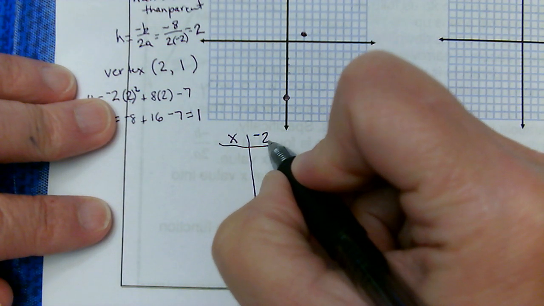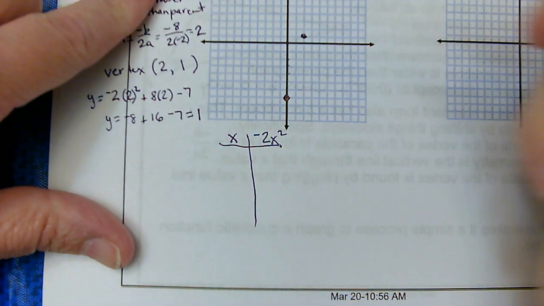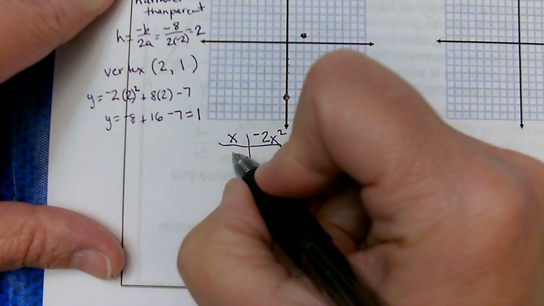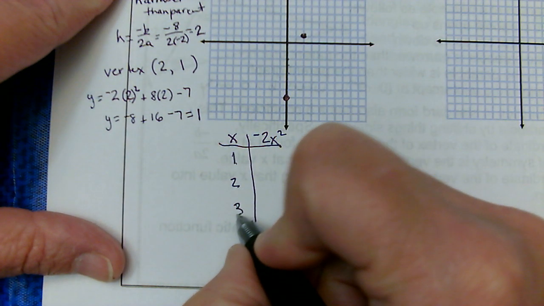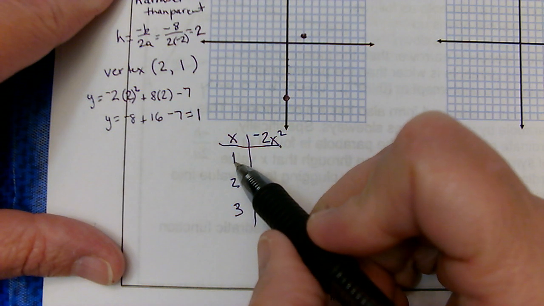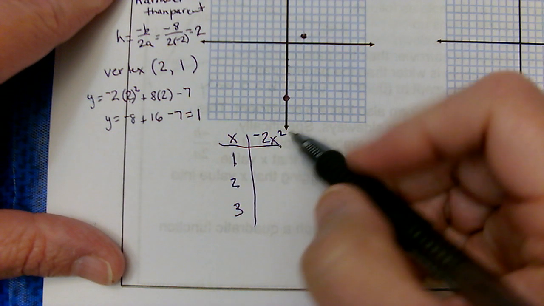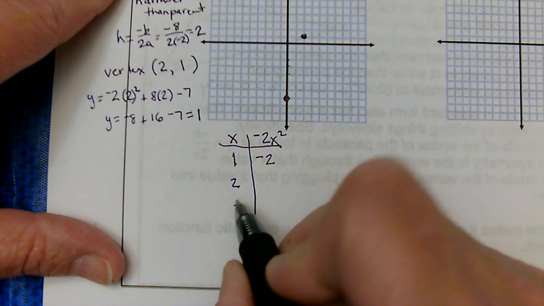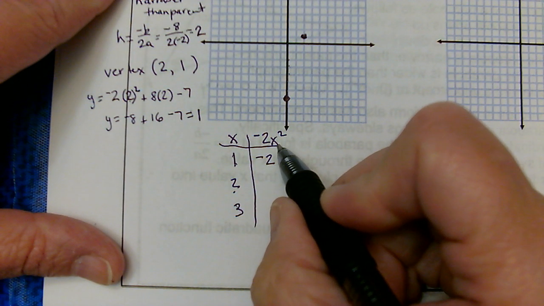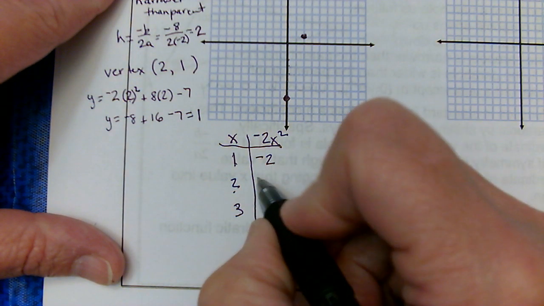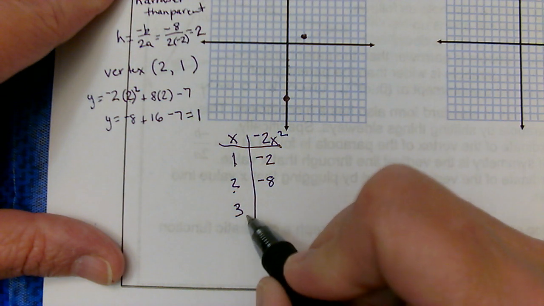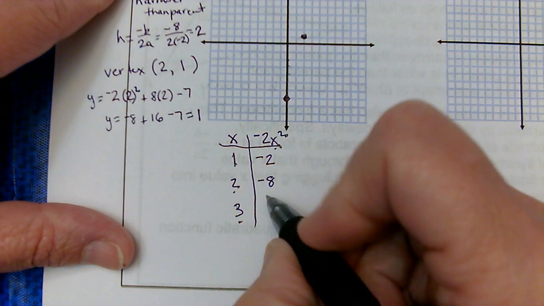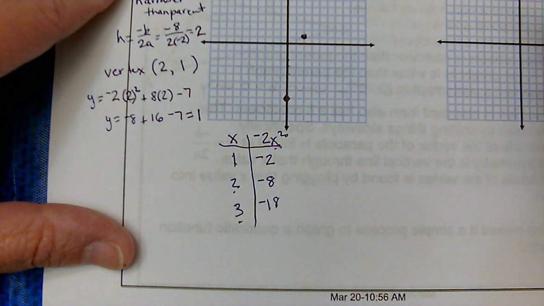So ax squared is negative 2x squared. But when I graph my points, I'm going to count from the vertex instead of the origin. So when I plug in 1, negative 2 times 1 squared is negative 2 times 1, which is negative 2. When I plug in 2, 2 squared is 4, times negative 2 is negative 8. When I plug in 3, 3 squared is 9, times negative 2 is negative 18.